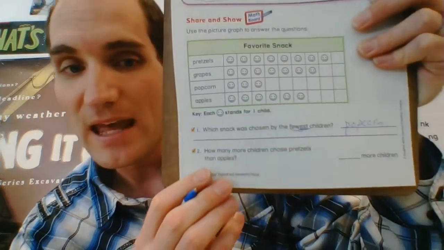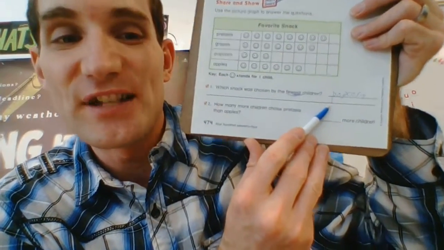I just looked real quick, glanced across, noticed that this row didn't have very many, and I read the word that's right there. It's popcorn. And you write it on the line. And I'm sure your writing will be much nicer and not sloppy like mine. Whoops, I'll have to slow down and write nicer next time.